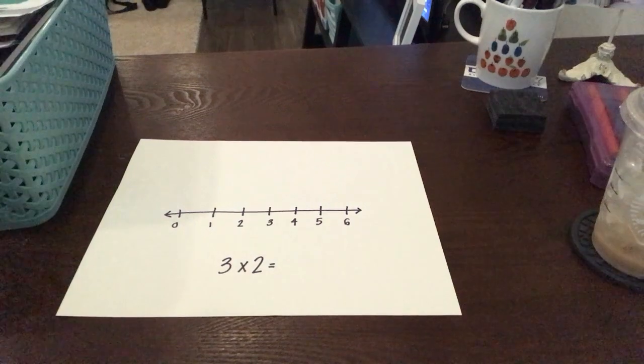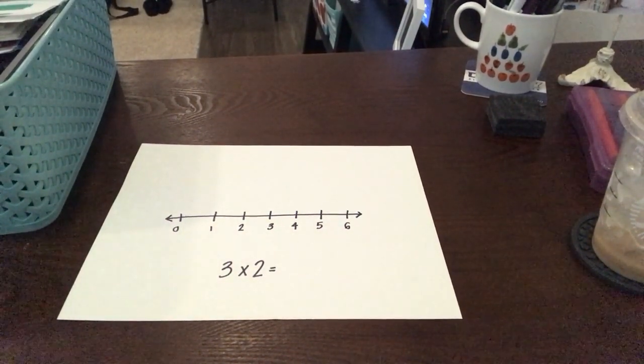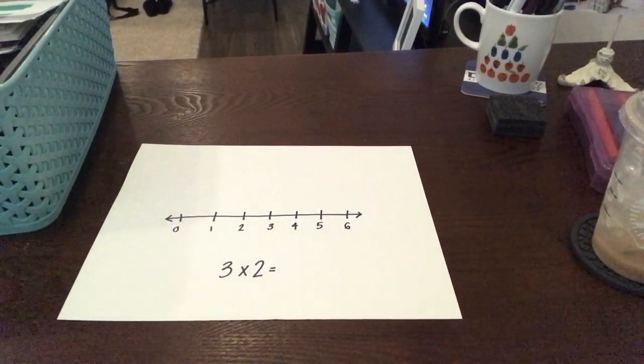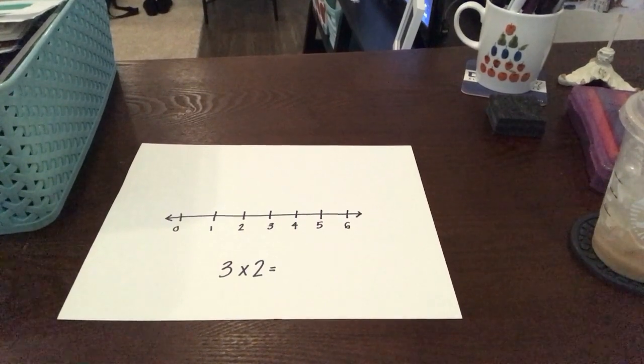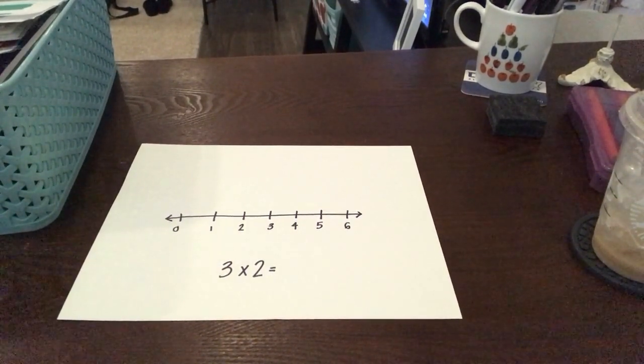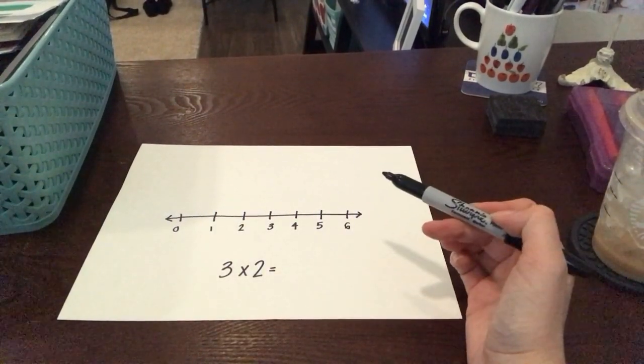The second model I like to teach is the number line model. For this one, I would consider getting outside and using some chalk and actually jumping. However, I'm going to show you on paper today. So for the number line model, you can draw a number line. You can also find a couple blank templates online if you don't want to draw it, but they're not the worst things to draw, and you don't have to make them perfect as long as these are decently evenly spaced.